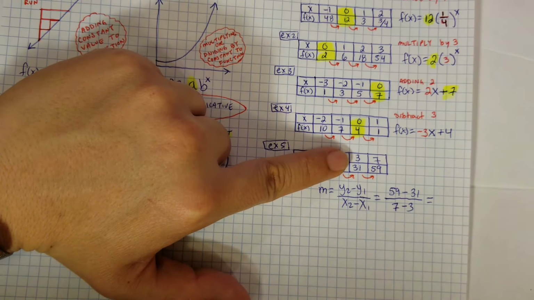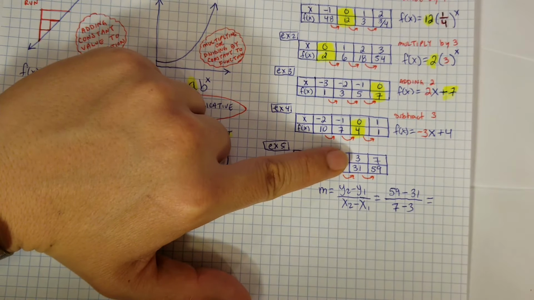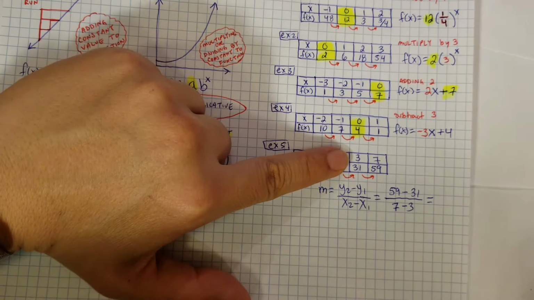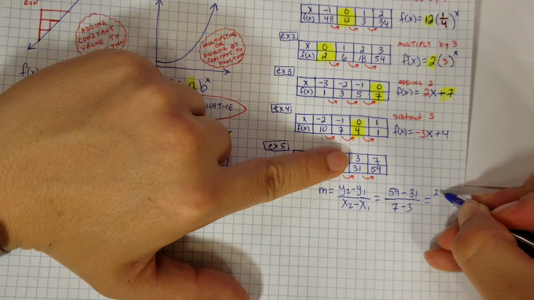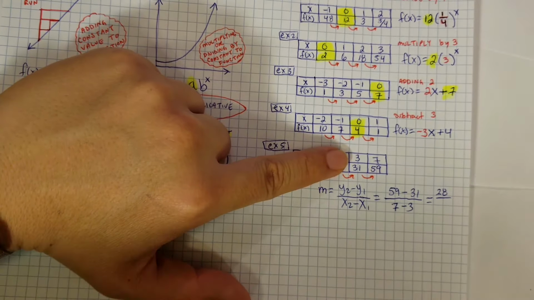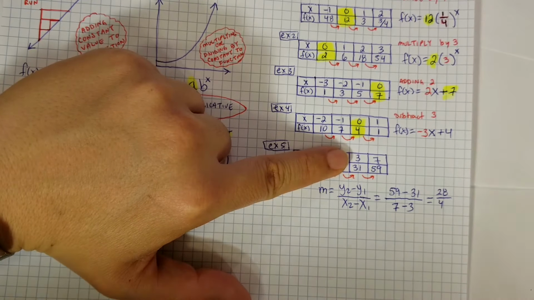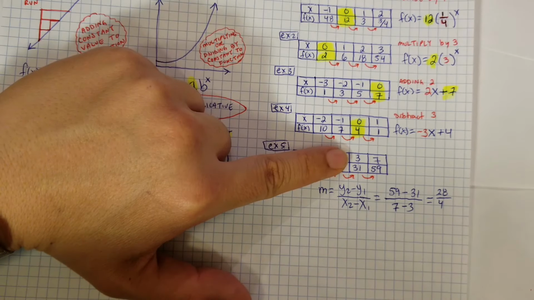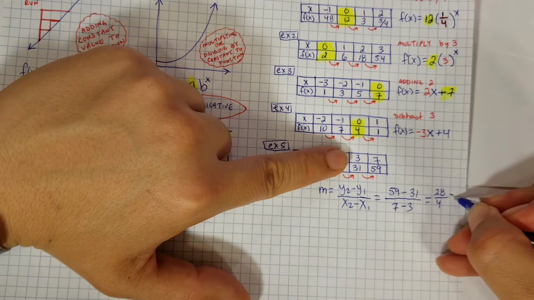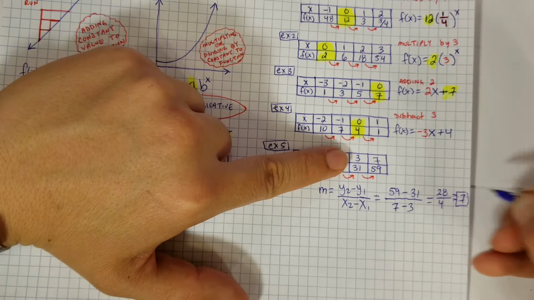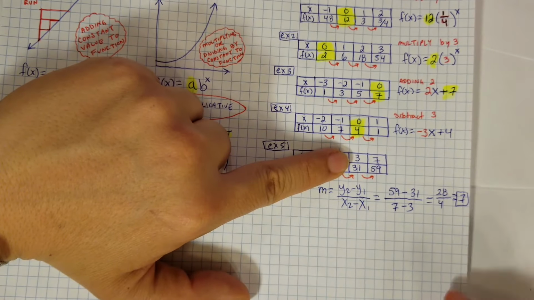That way I can make sure to get the right sign and the right number. So 59 minus 31, that gives me 28. And then 7 minus 3, that gives me 4. Now if I take 28 divided by 4, I get 7. So my first slope is equal to 7. So we have 1 between these 2 points.